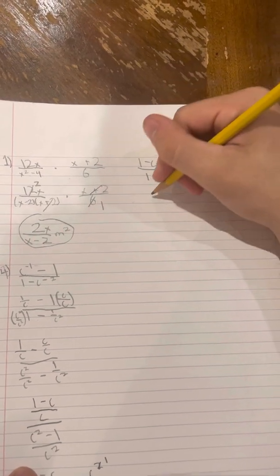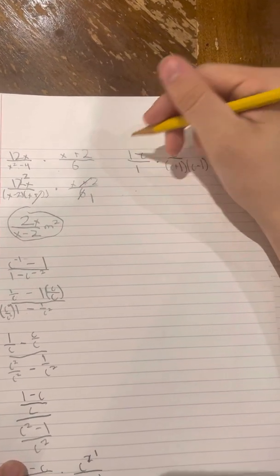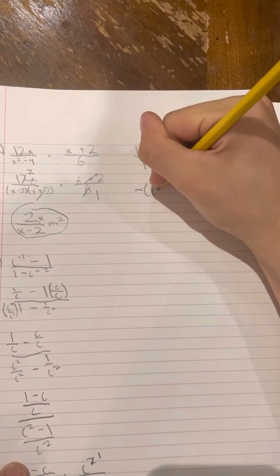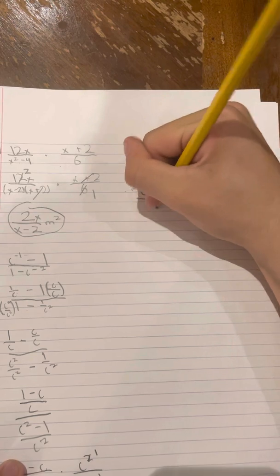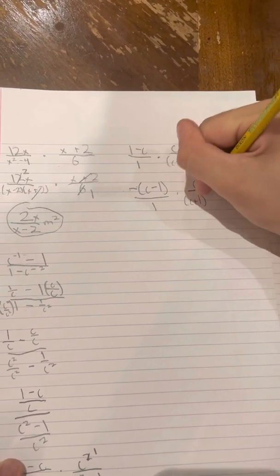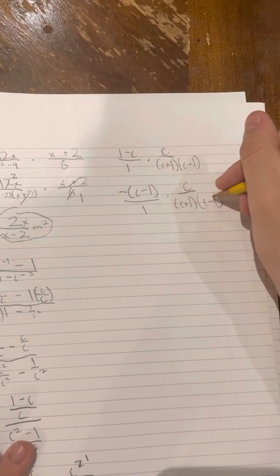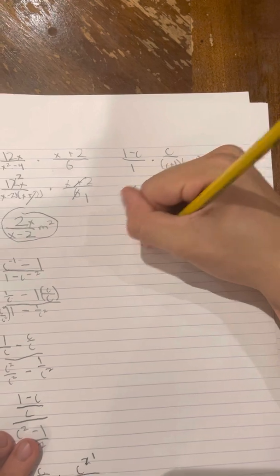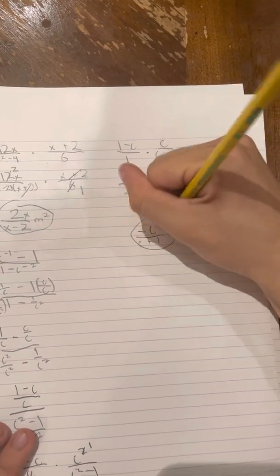Then you pull out a negative so you can cancel these out, and that becomes negative c minus 1 over 1 times c over c plus 1, c minus 1. So these cancel out, and you end up getting c over c plus 1 as your final answer.